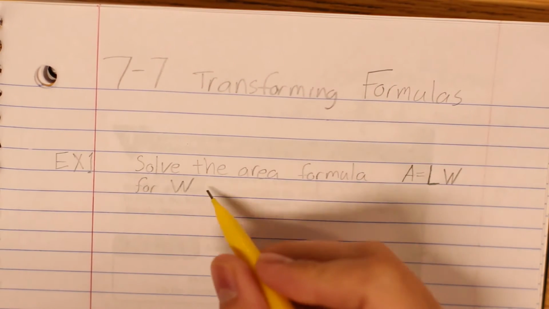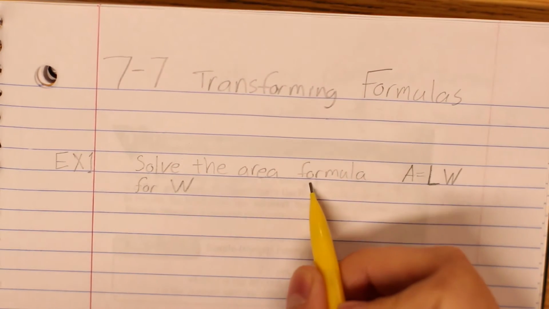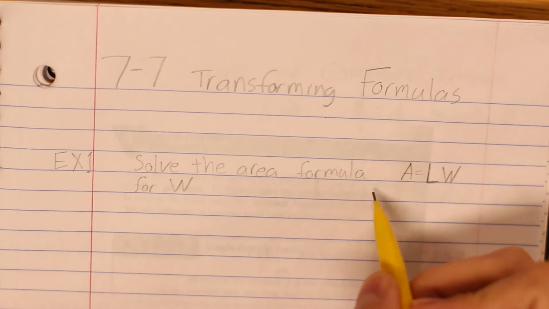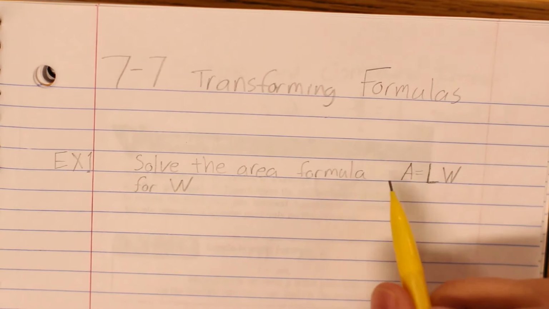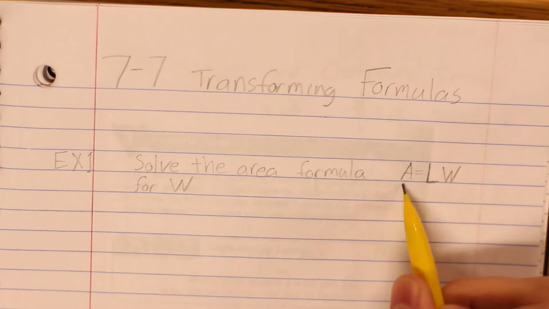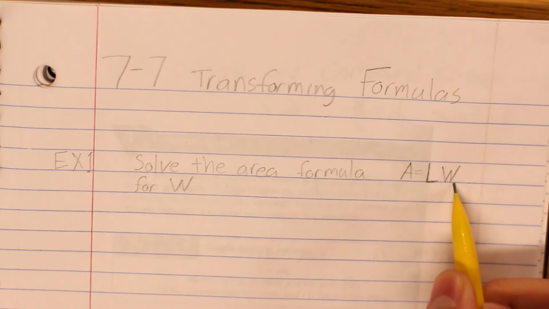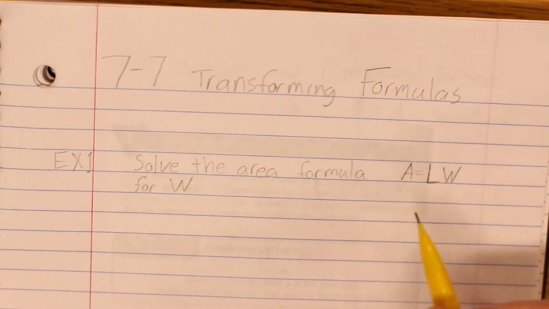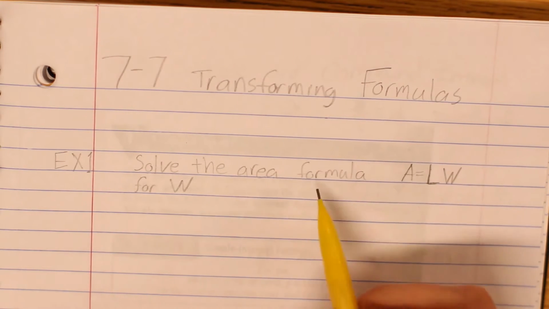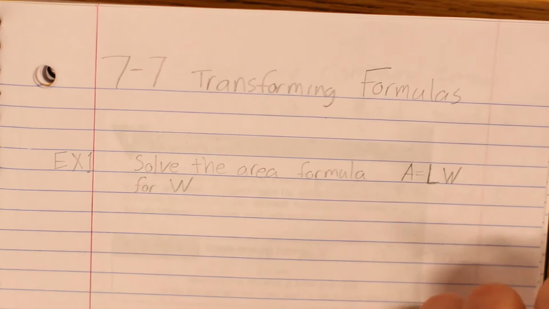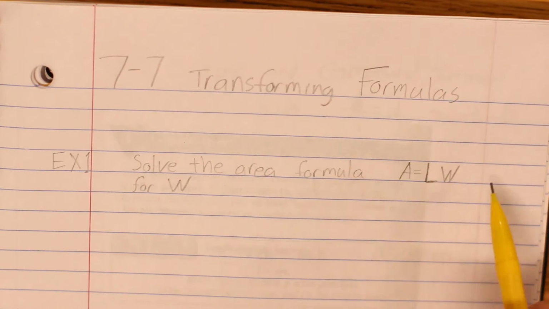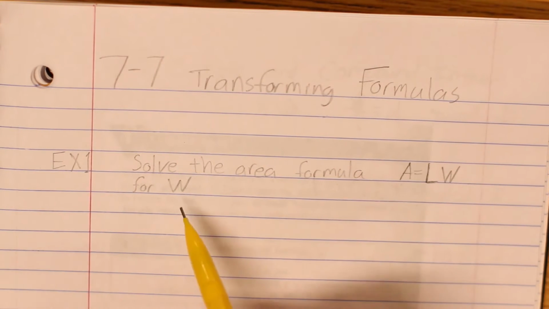So, all right, the first one is solve the area formula. So this is the formula part. We'll be given different formulas. So solve the area formula, which is A equals the length times the width. So A = LW. And we're told to solve it for W. Now, all of these, you're going to be told to solve a formula or an equation for one of the letters. All that means is you've got to get the W by itself.